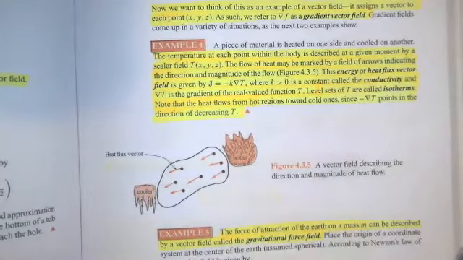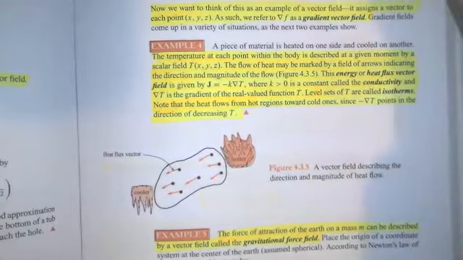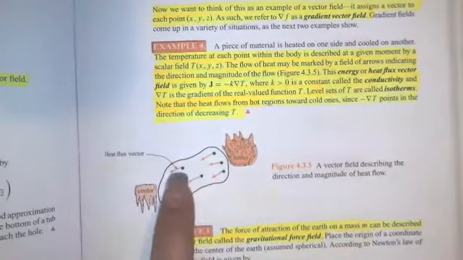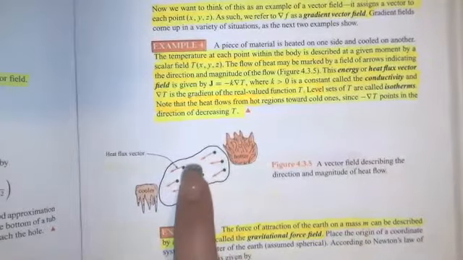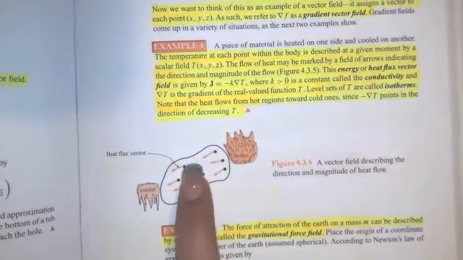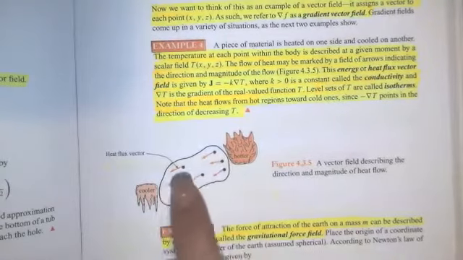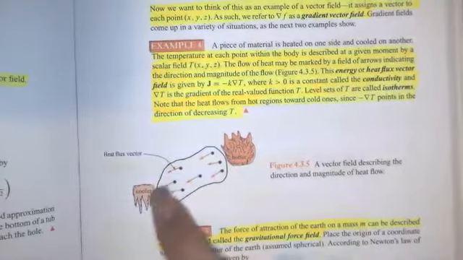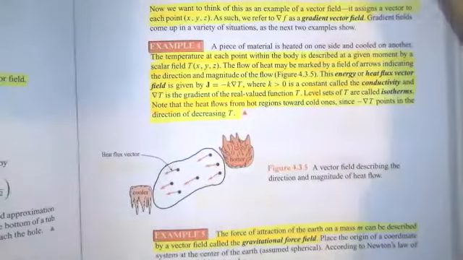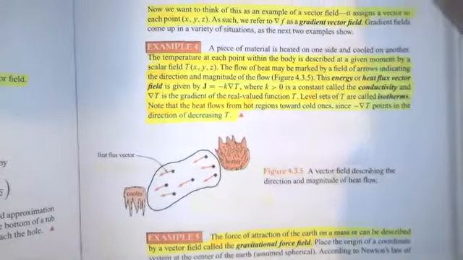They have the negative gradient of capital T here. The temperature gradient is going to go the opposite way, because the gradient is going to point to where the temperature is increasing the fastest. So you'd have to have the negative gradient to see where it's decreasing. It's going to flow toward the colder regions. That's right. Negative gradient makes sense here.